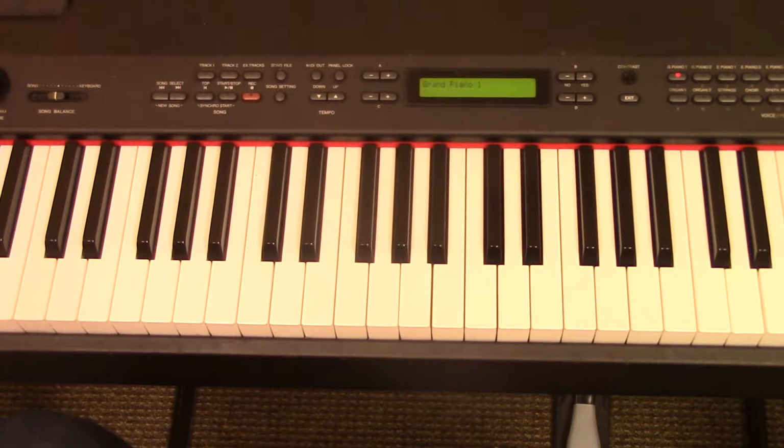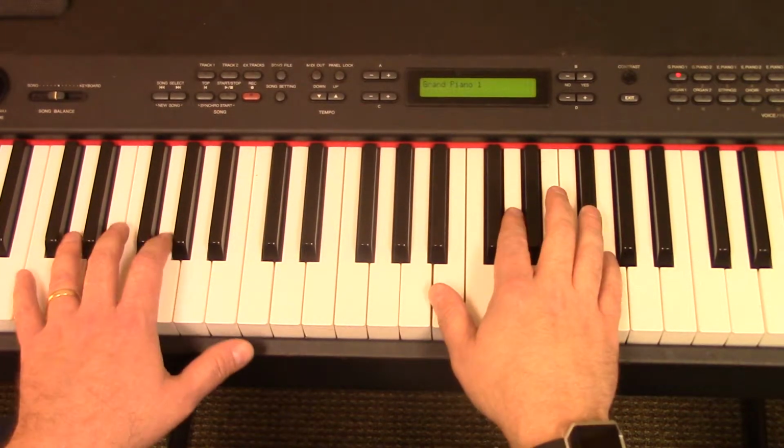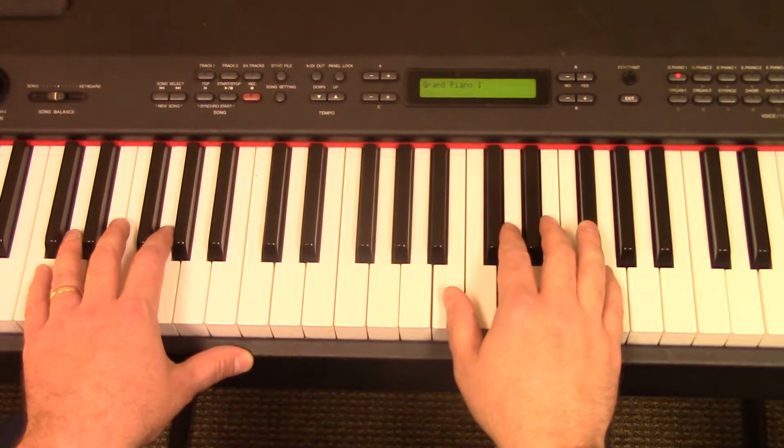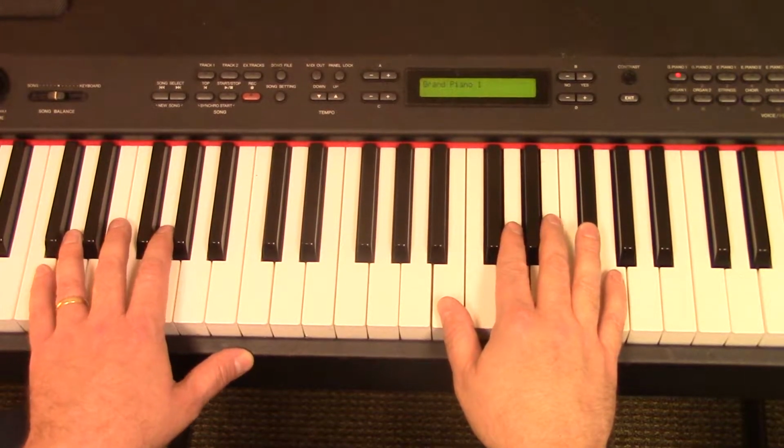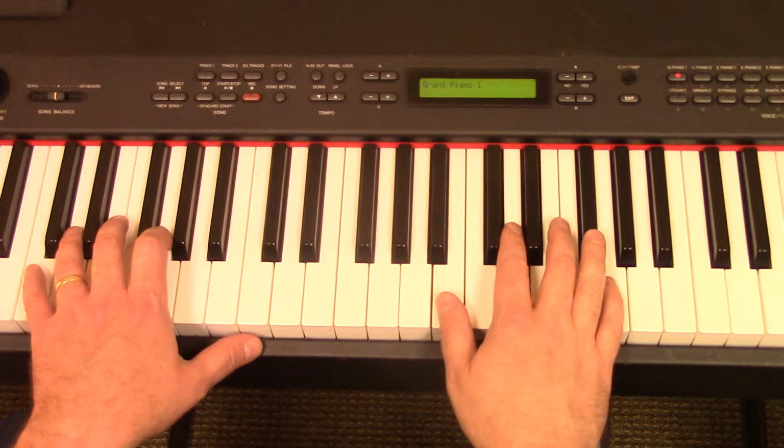So we're going to talk about chord inversions. Thus far, we've used the exact same chord positions for the same chord every time. There are different ways you can play these chords, though. So let me talk about that a little bit.